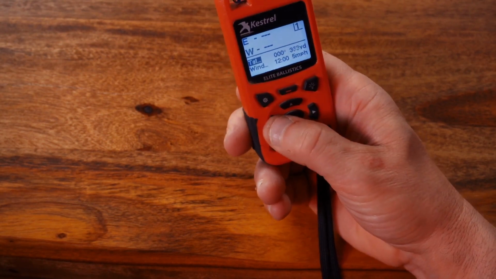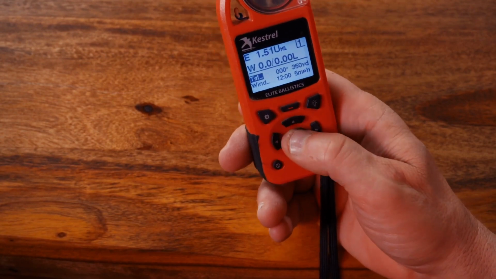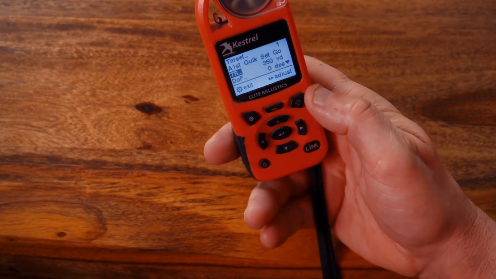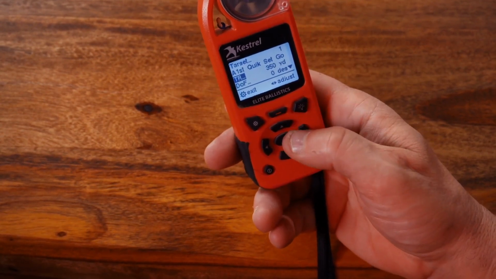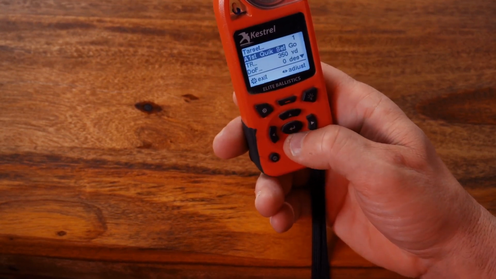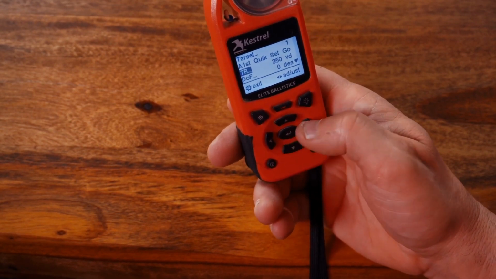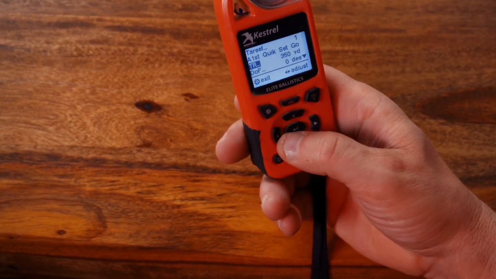It'll go up. Scroll left, it'll go down. Now, if you hit enter on target, you have a couple of different settings here. You have this quick set for predetermined targets. The target range, like I said, you can scroll right and scroll left and change that.